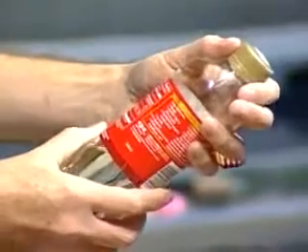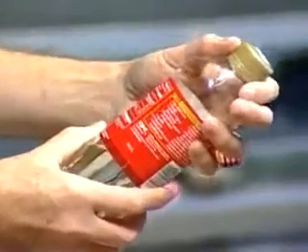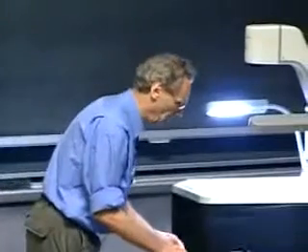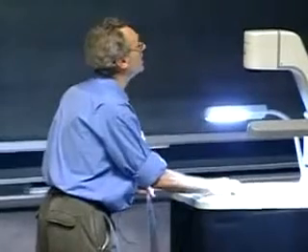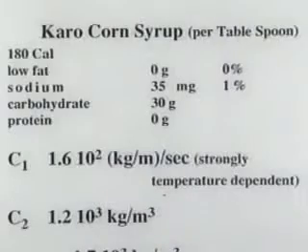It may interest you that 2 tablespoons is 180 calories. I needed to know more for this demonstration, and so I had to do my own homework on it. But at least you see here what this Karo syrup can do for you. You see 180 calories per 2 tablespoons, or per tablespoon. It's very low fat, and the rest may interest you before you use it.